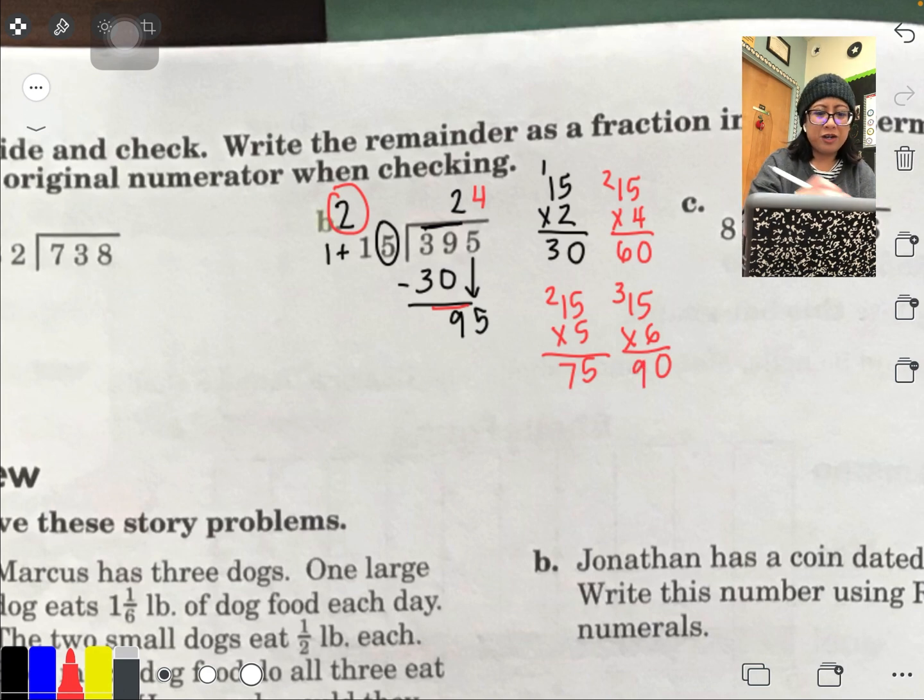Ah, 6 is better. So do you see what I'm doing? I'm doing a lot of trial and error. Yes, it takes a lot more time, but I want to be accurate. So when it comes to division, you don't really want to rush. You want to take your time and make sure that you get the accurate answer, because if you don't get it accurate, something wrong could happen. So I'm going to put a 6 here. And 6 times 15 is 90. Take away, I've got a remainder of 5.